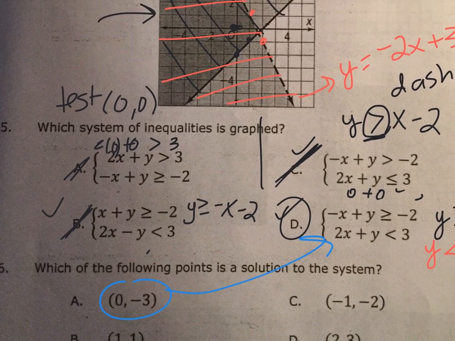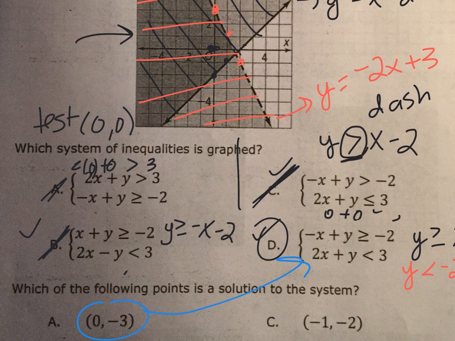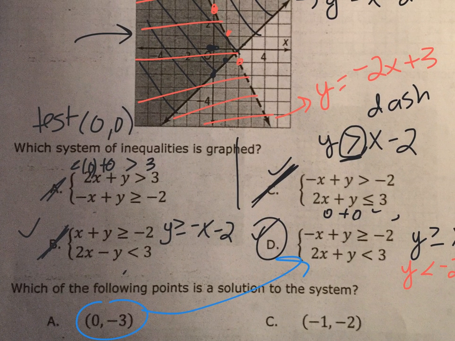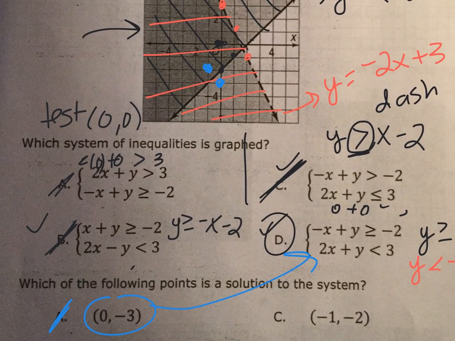So 0, negative 3. Let's see, 0, negative 3 is right here, not in the double shaded region, so not that one. Let me check out negative 1, negative 2. Negative 1, negative 2, well, that's right there. So that's in the region. So that should be our answer, but let's just check these other ones out just to see.